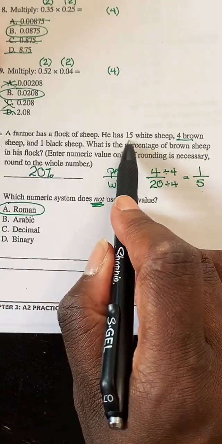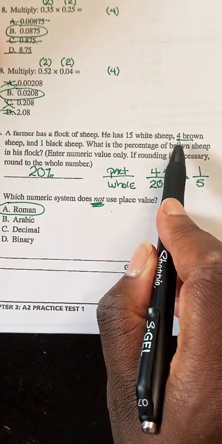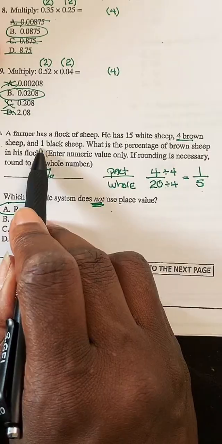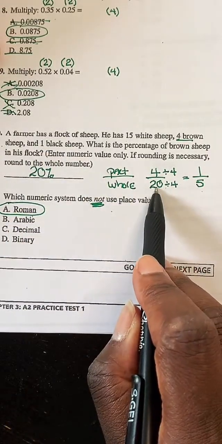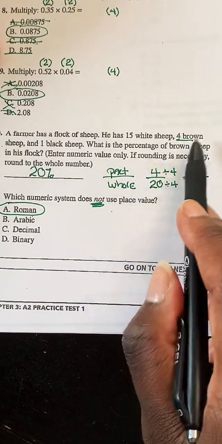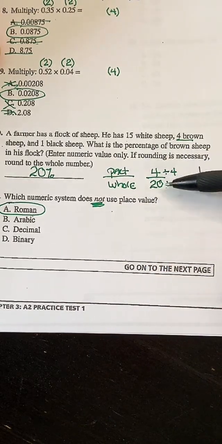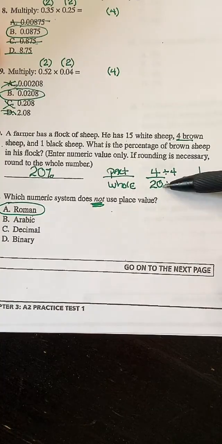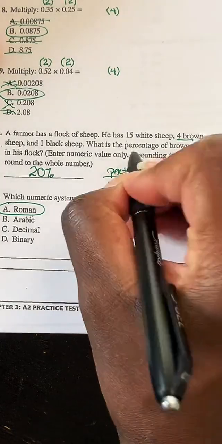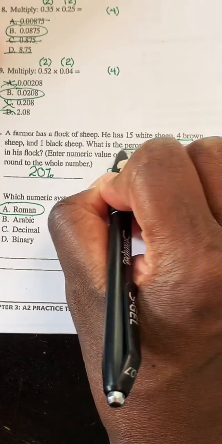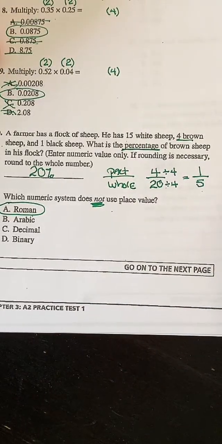The whole flock, the 15, the 4, and the 1, all equals 20. He has 4 brown sheep, so 4 out of the 20 is going to be brown sheep.